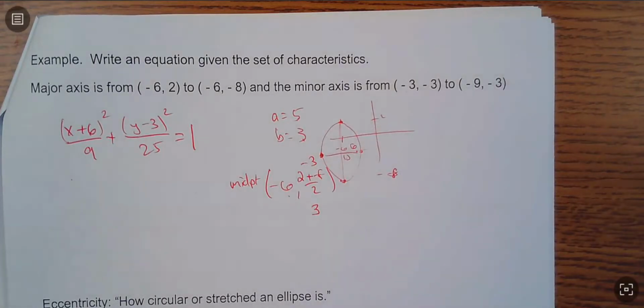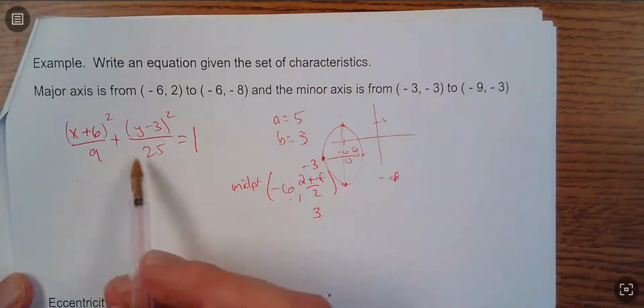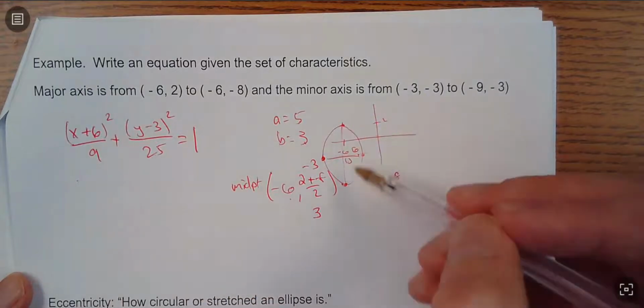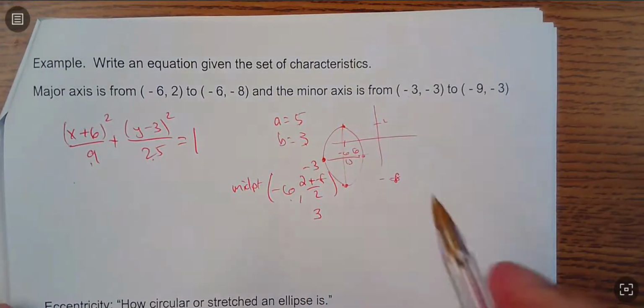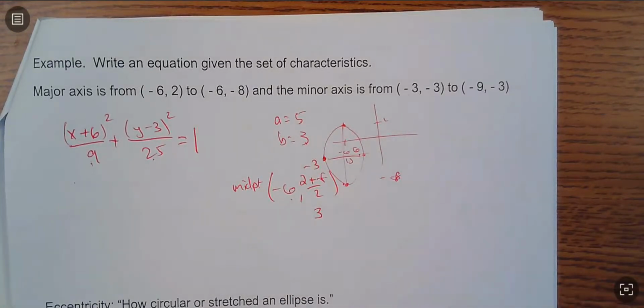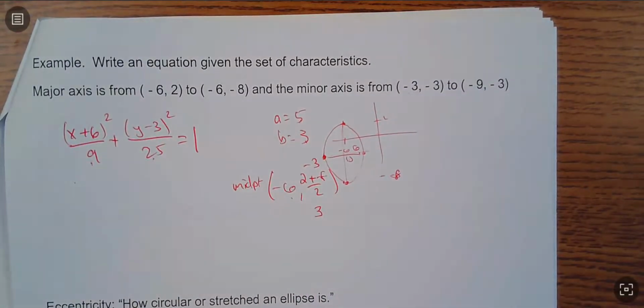So you find your A and your B, and I never need the foci to do this, so I didn't worry about C. The A and the B tells me what numbers to put here. Is it vertical, put the bigger one here. If it's horizontal, put the bigger one with X. And then find the midpoint. That'll tell you where the center of the ellipse is.